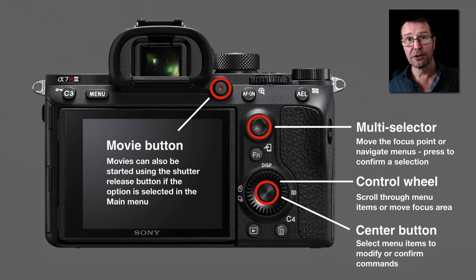Okay, so the other thing you can also do is you don't have to start movies with that little red button. There is a menu item that if you choose the movie icon on the shoot mode dial, you can use the shutter release button to start and stop movies. And again, you'll have to switch that menu item on.